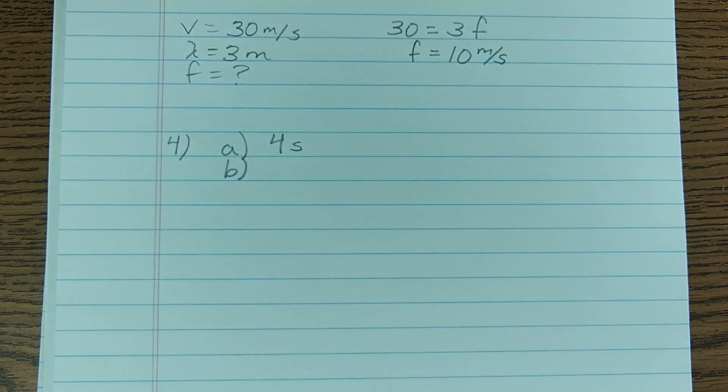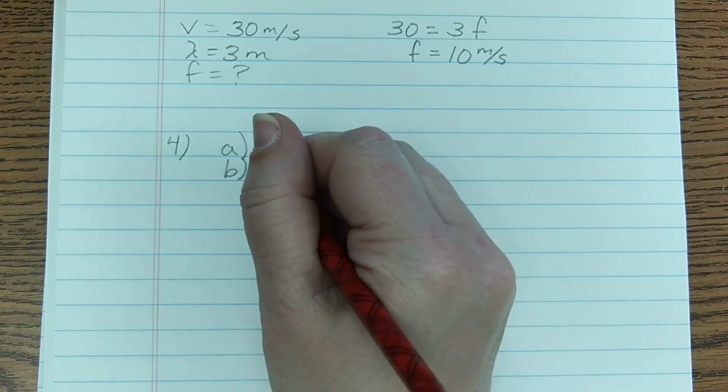B says, what's the frequency? Well, frequency is the number of waves every second. If we see one wave in 4 seconds, that means that for every second, we would only see a quarter of a wave.